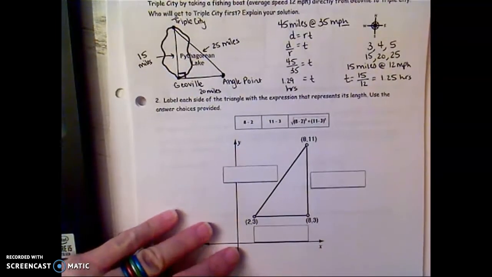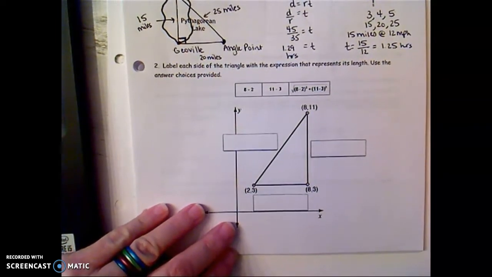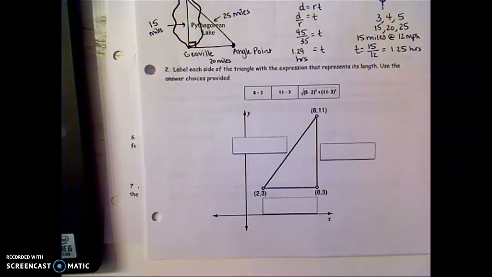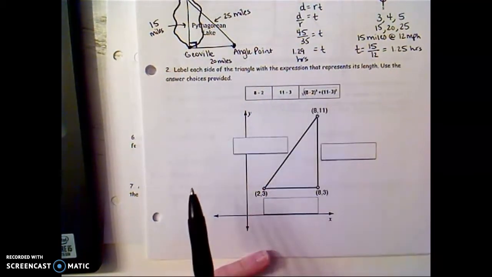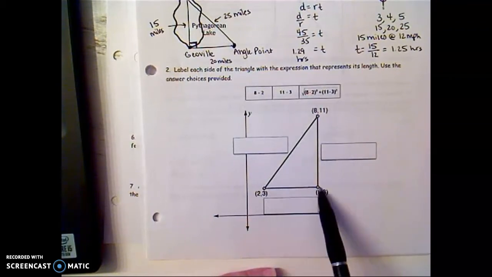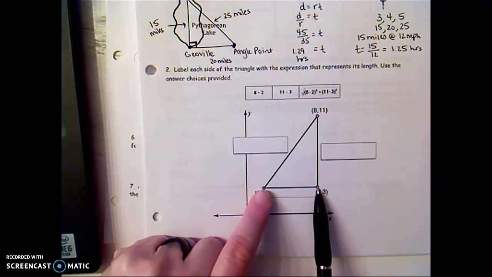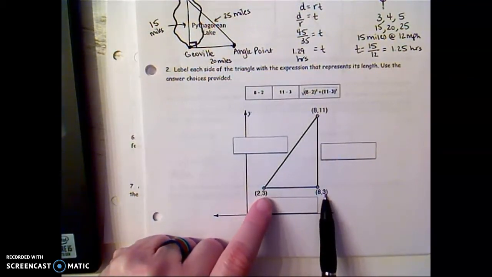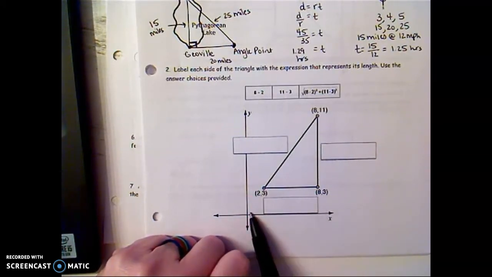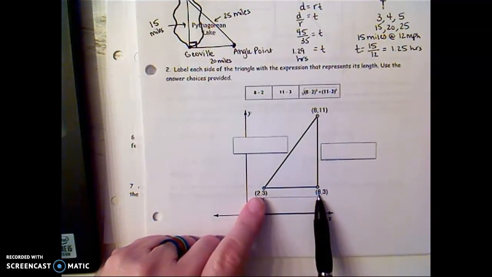All right, so let's look at number 2. We're going to label each side of this triangle with the expression that represents its length, and we have answer choices here. Let's look at these vertical and horizontal distances first. First of all, I want you to recognize that both of these points have the same y value. They are the same number of units up from the x-axis. Now, their x-coordinate, their horizontal distance, is not the same.